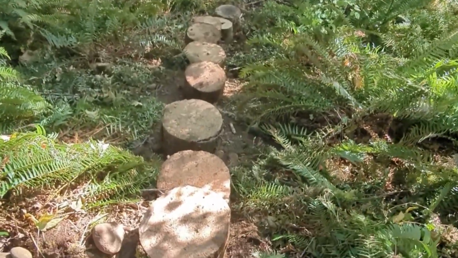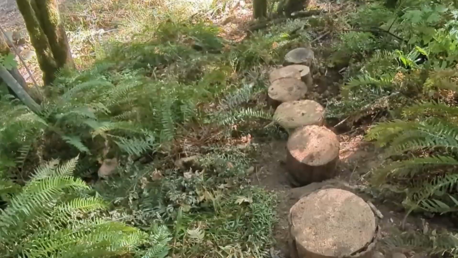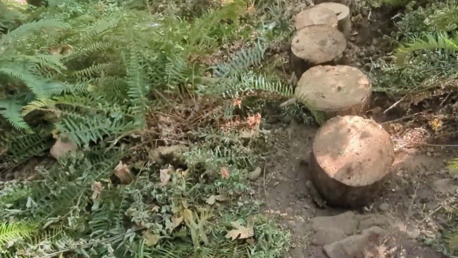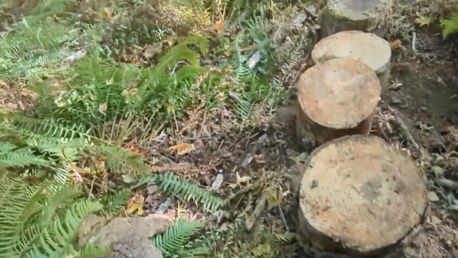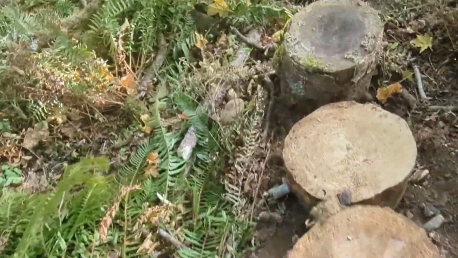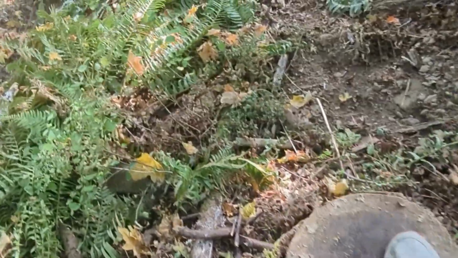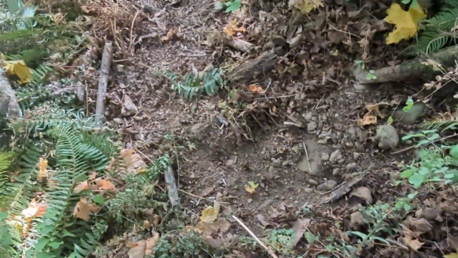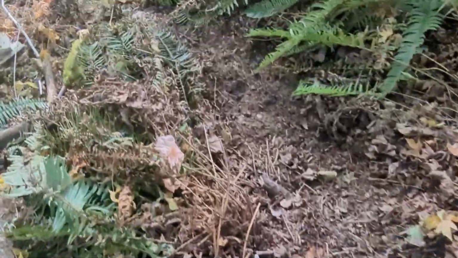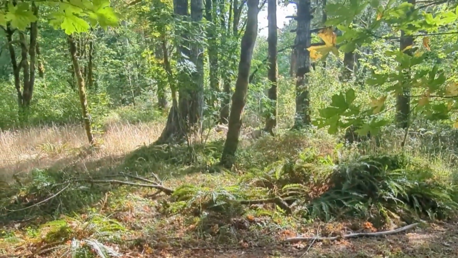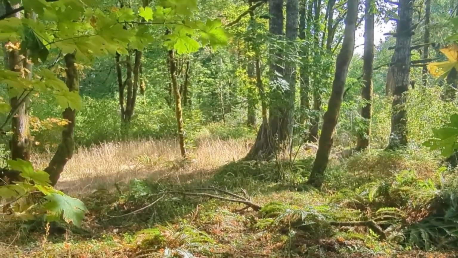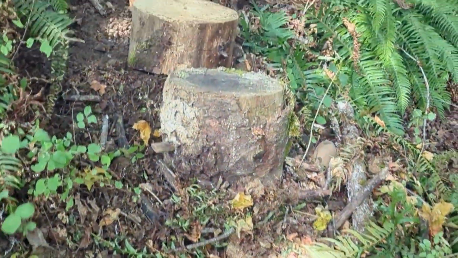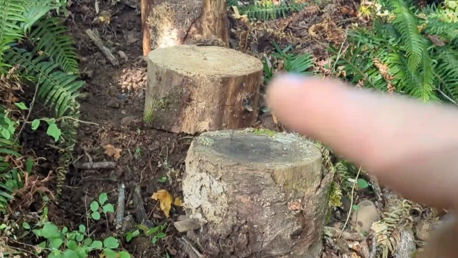I'll need to put some more dirt around them because some of them are still a little precarious. But they're definitely doable. I think I'll put one more here and then it levels out. I learned that it was nice to have different sizes of these.